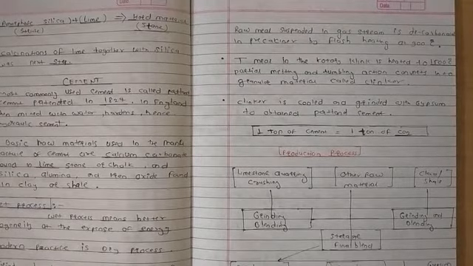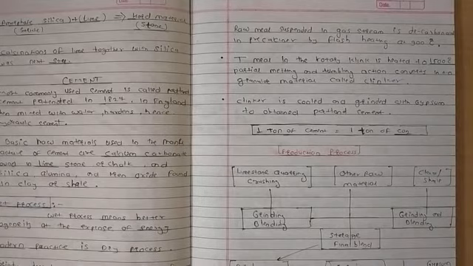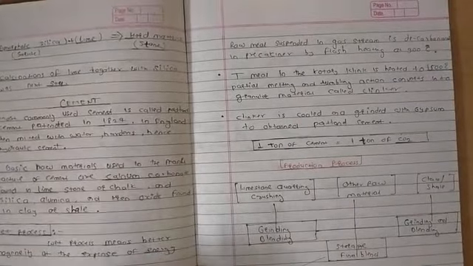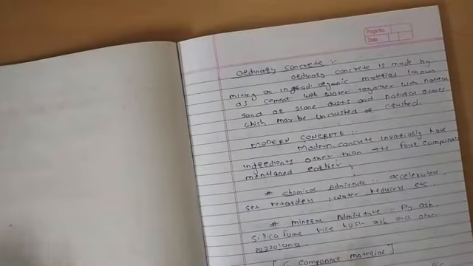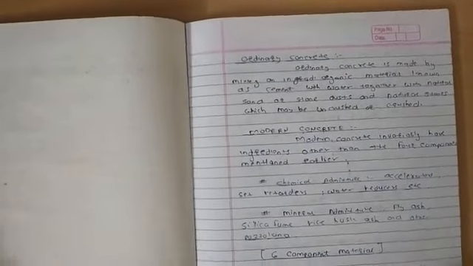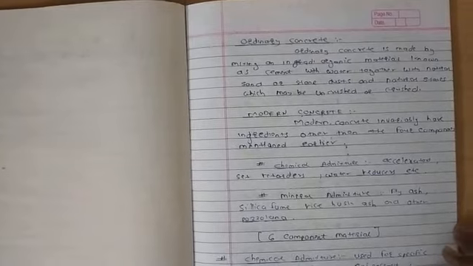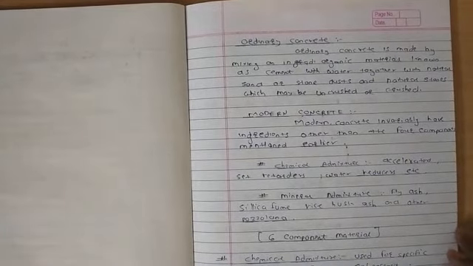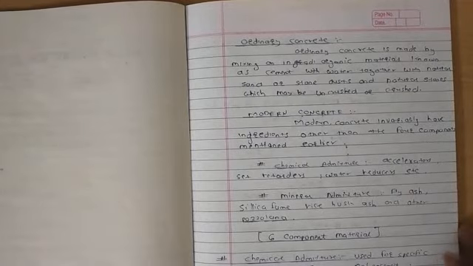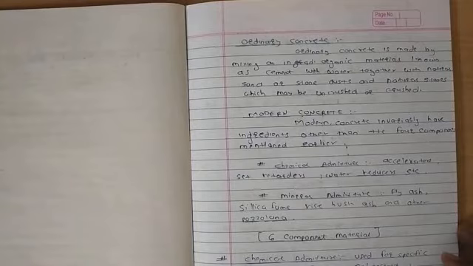Good morning, friends. So we are gathered here to start a new subject, which is an engineering subject. It is a very well-known subject, which is concrete technology. Let's take a quick revision of what we have done before in the lectures.